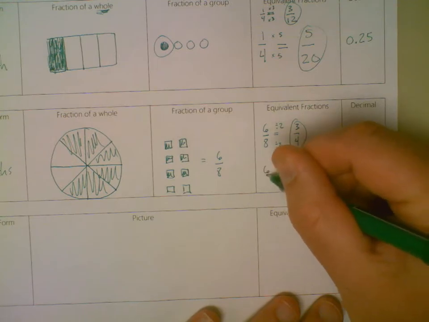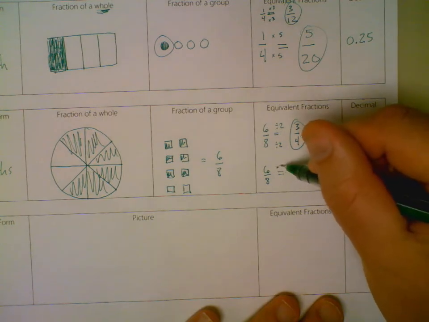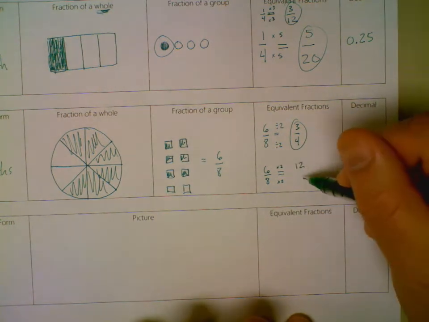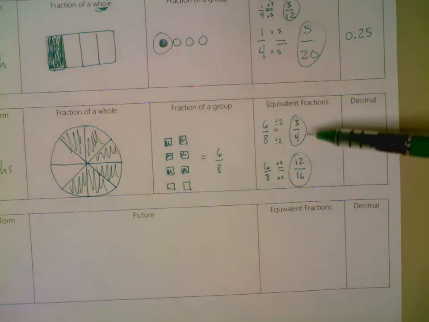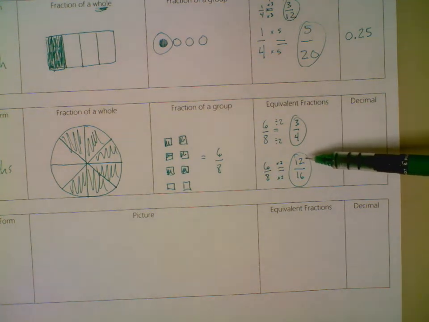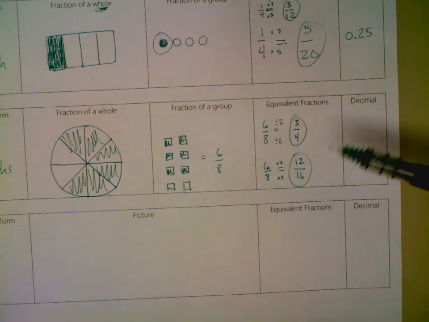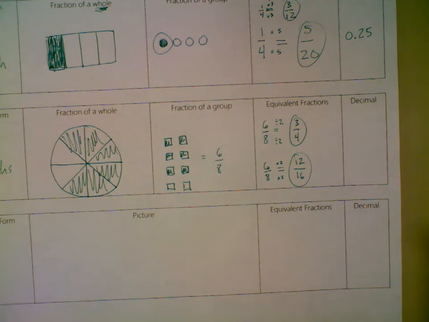What else could you do to 6/8? How about instead of divide by 2, could you times it by 2? 6 times 2 is 12. 8 times 2 is 16. Now, it's the same amount of pizza, but what's different about this person's slices? They get a lot more slices, but they're obviously a lot smaller, right? This person gets fewer slices, but they're bigger, but they're equivalent, okay? So 6/8 equals 3/4. It also equals 12/16. Okay, let's do the last one.